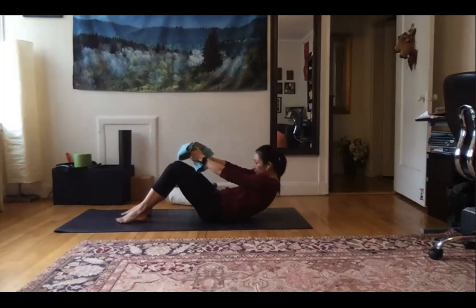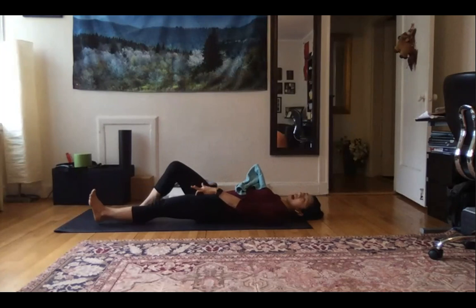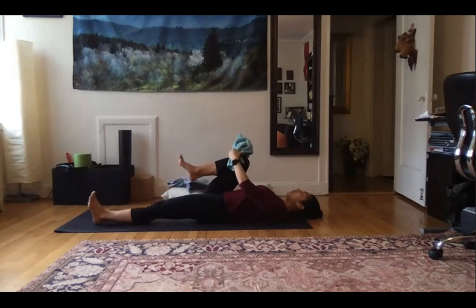One vertebrae at a time. Shoulders and head are the last thing to touch. From here, left leg lengthens out long, thigh, calf, and heel are heavy. We bend that right knee in towards the chest. Hand can come by that shin here.